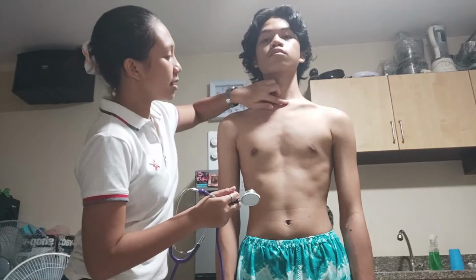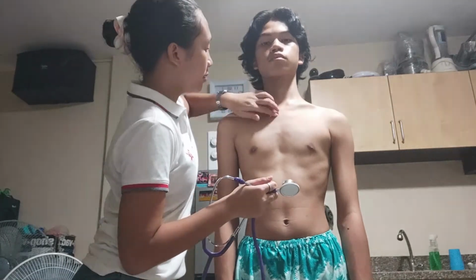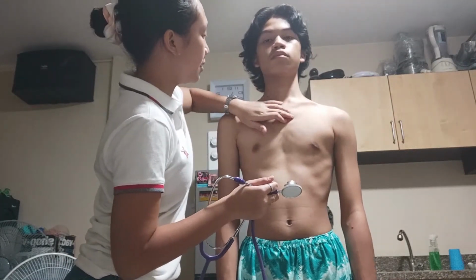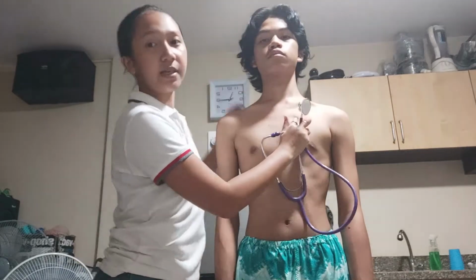So using the diaphragm, we're going to listen at the second intercostal space, and that's going to be the aortic. So from here to the second intercostal space, which is here.